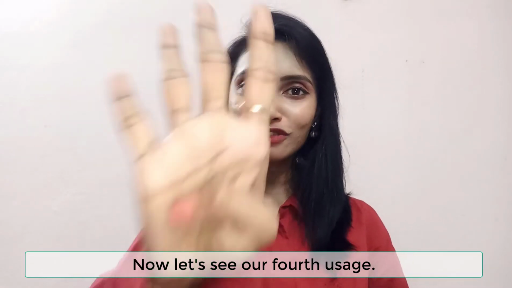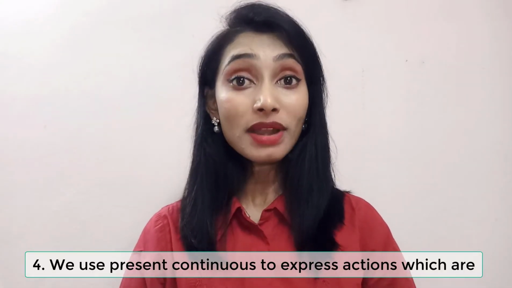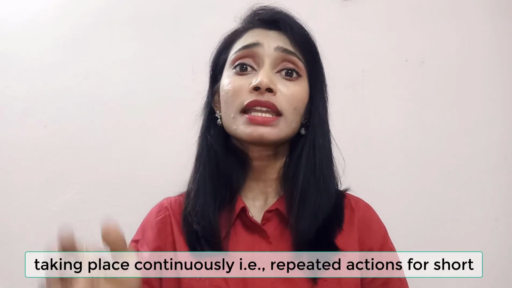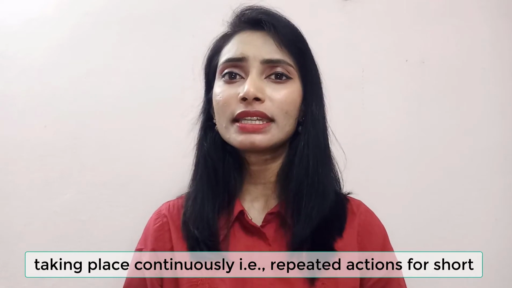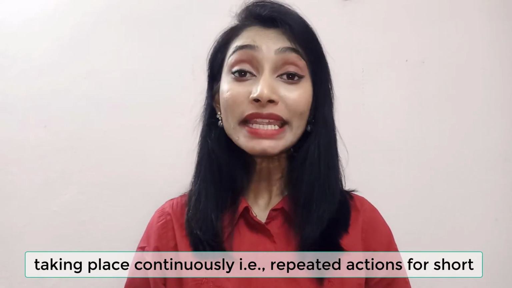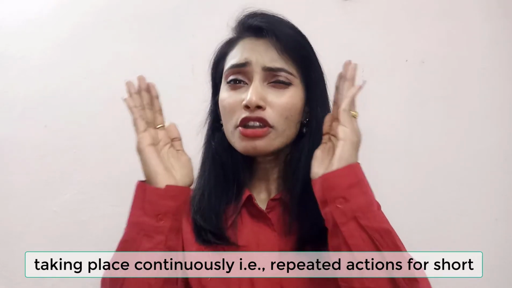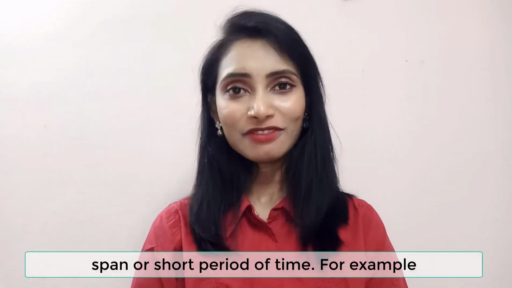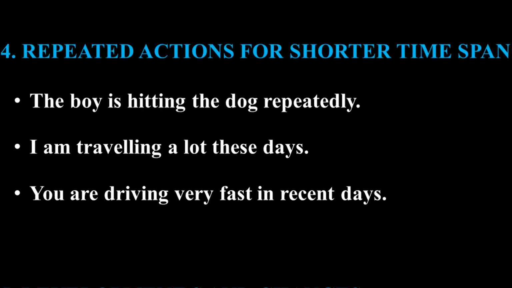Now let's see our fourth use. We use present continuous to express actions which are taking place continuously, that is, repeated actions for a short span or short period of time. For example, the boy is hitting the dog repeatedly. I'm traveling a lot these days. You are driving very fast in recent days.